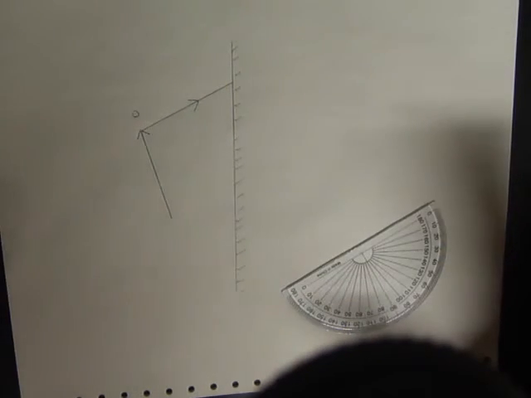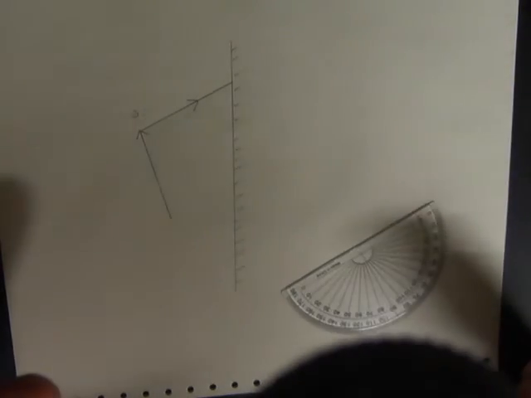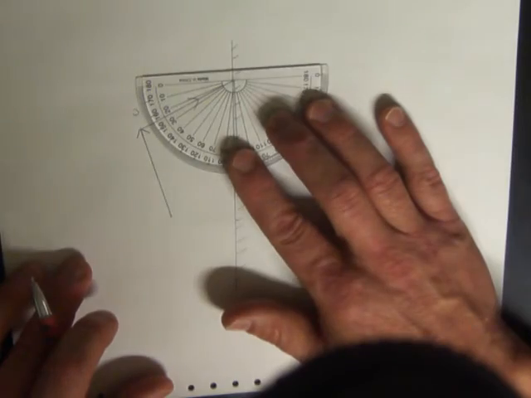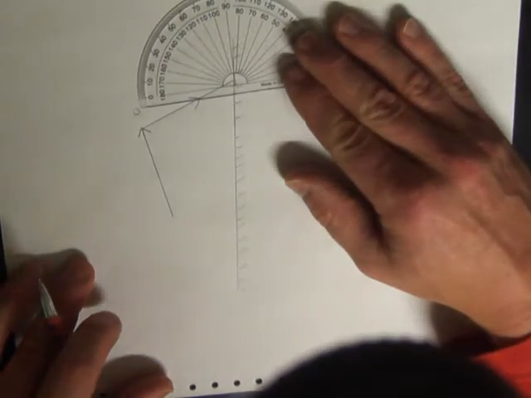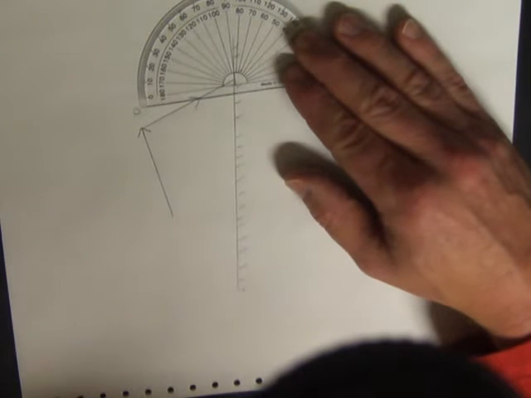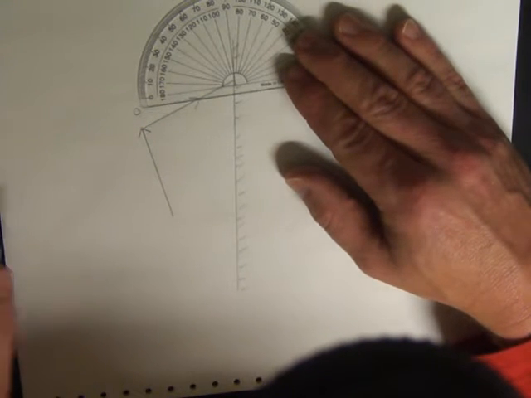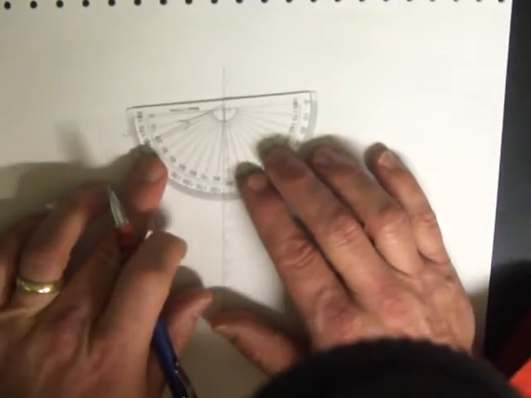Now we have to do exactly what we did in the last exercise. We need to draw a normal, measure the angle of incidence, flip the protractor around, measure the angle of reflection, and draw it. All right? So we just have to get down to business at this point.